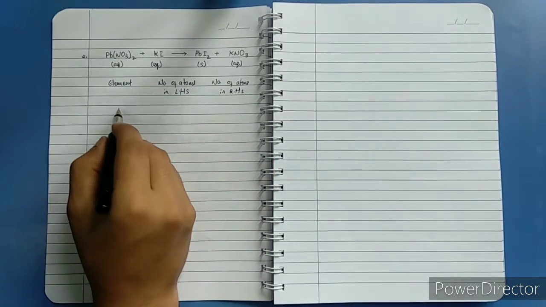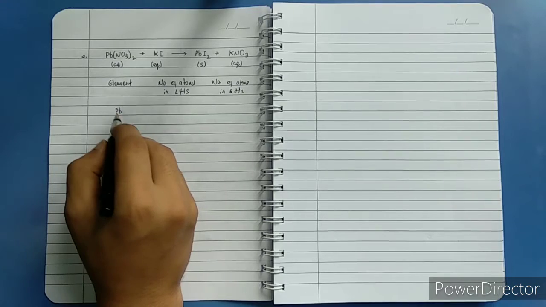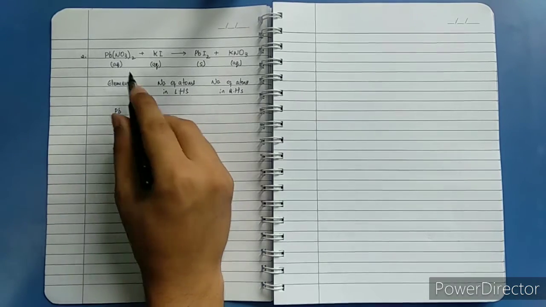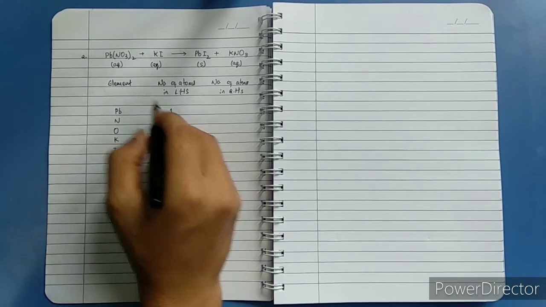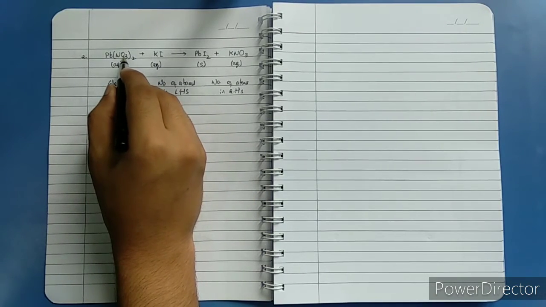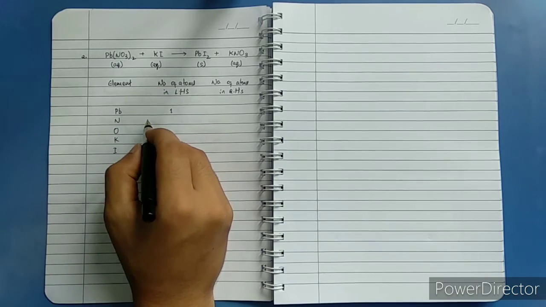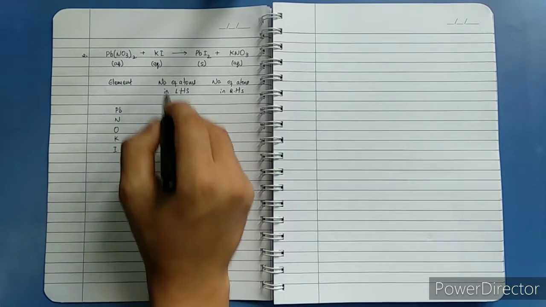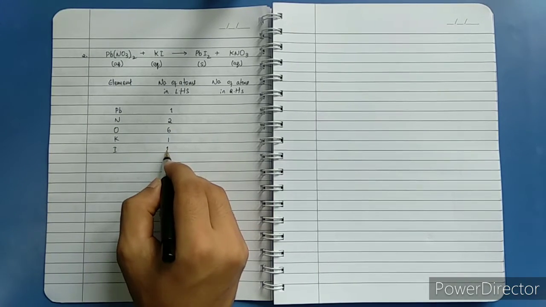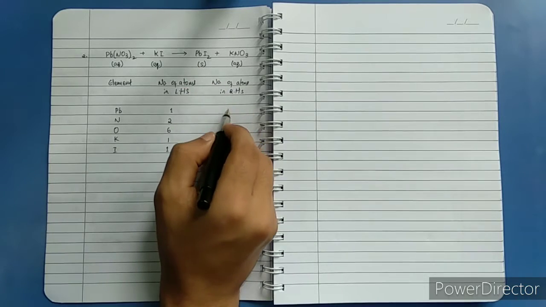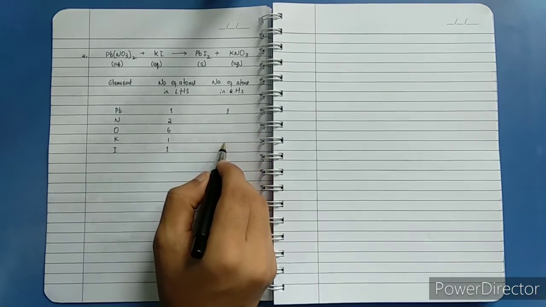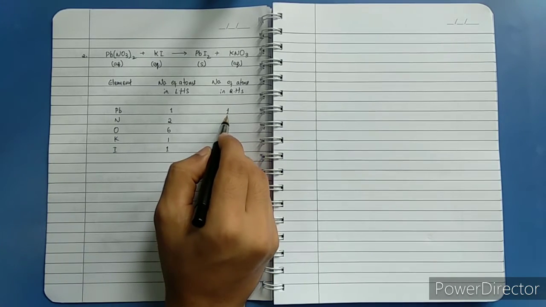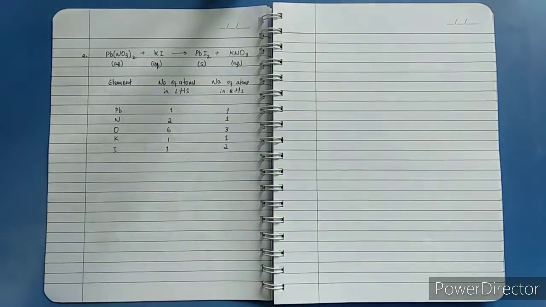So we have lead, Pb, nitrogen, oxygen, potassium, iodine. So in the left hand side, lead is 1, nitrogen, see this 2 is for both of them, so 1 into 2 is 2. Oxygen, 3 twos are 6. Potassium, 1. Iodine, 1. And the right hand side, Pb 1, I we have 2. Potassium, 1. Nitrogen, 1. Oxygen, 3.